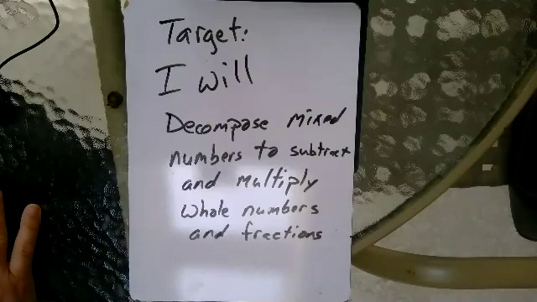What we're going to be doing, we're going to have two skills that are reviews from what we've been working on since before our break. The first is we are going to decompose mixed numbers so we can subtract them. And the second is we're going to multiply whole numbers and fractions.